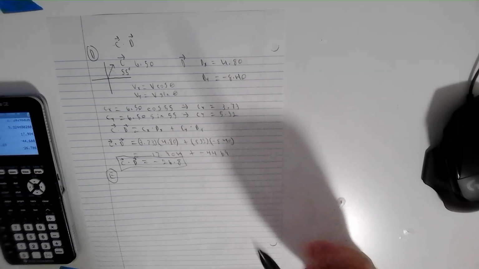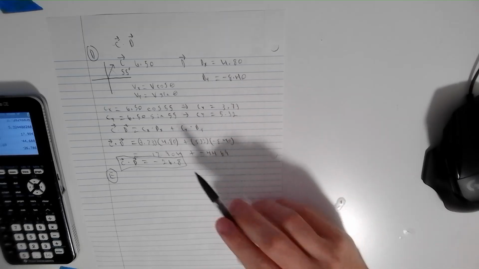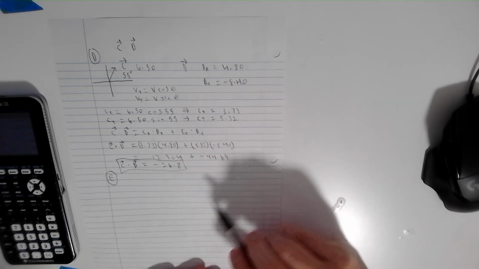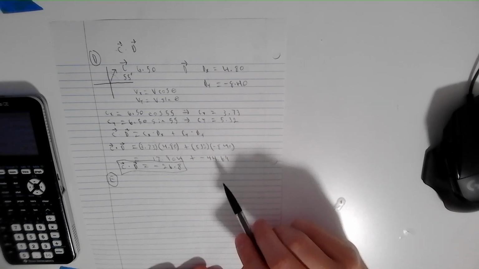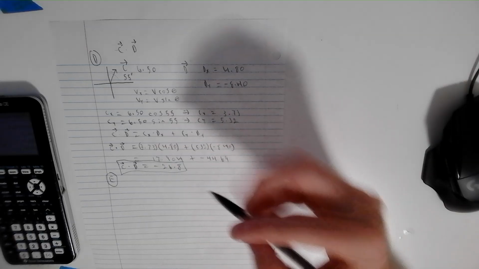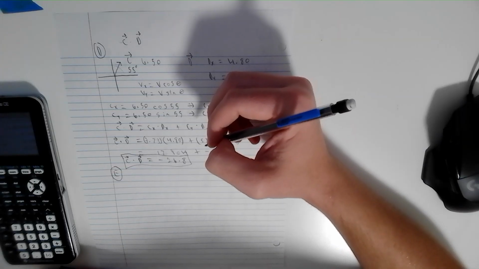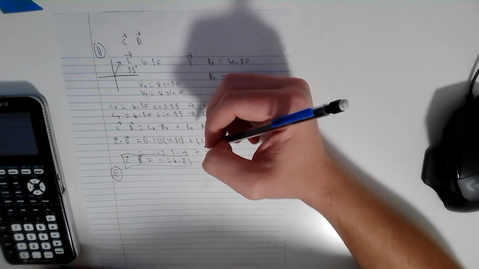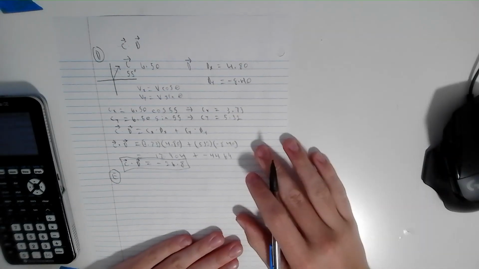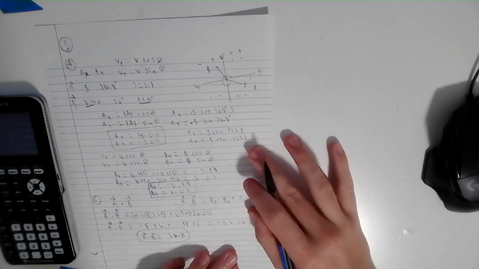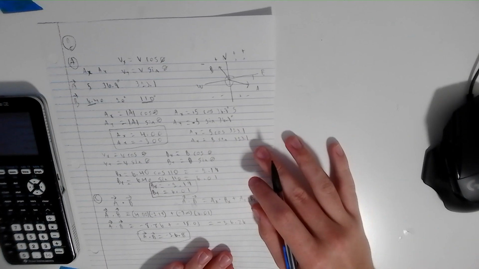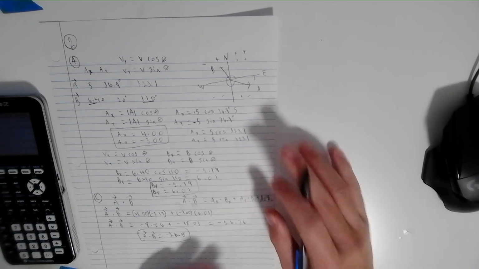The reason why we have to find the magnitude is because of the formula for finding the angle between vectors C and D. So the formula that we are going to use is from the geometry formula for component form of a vector.